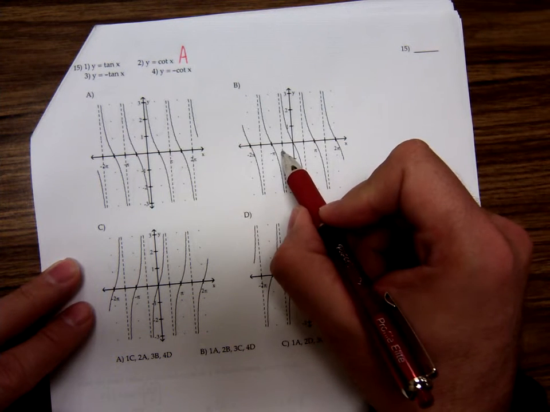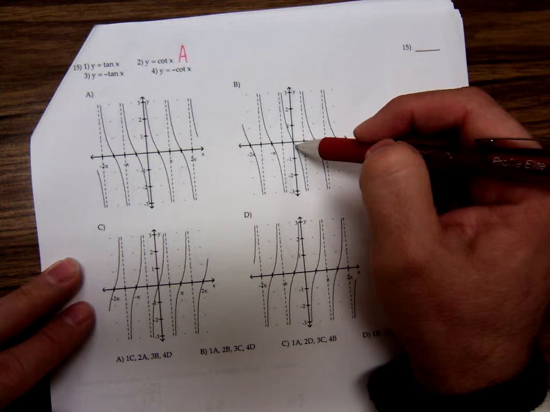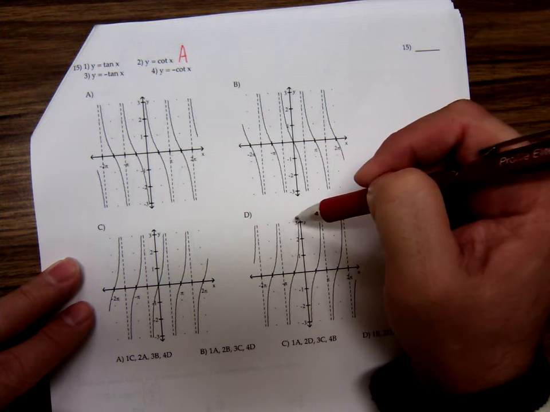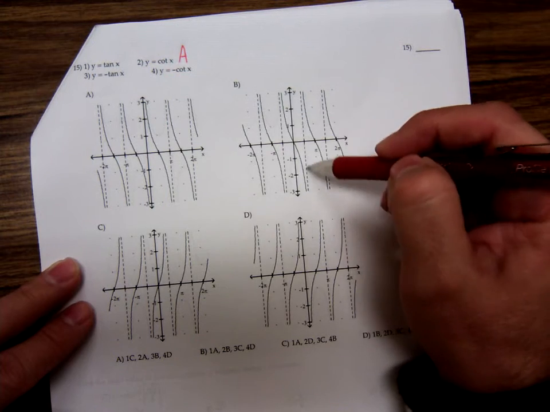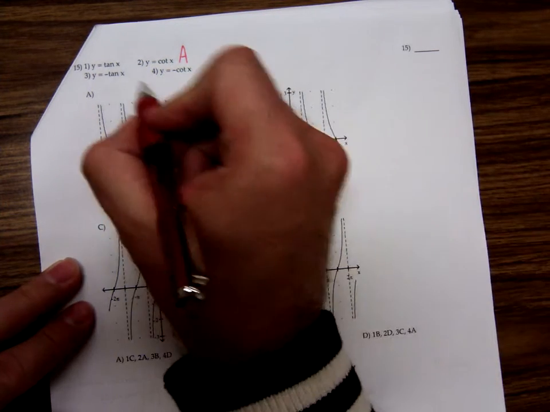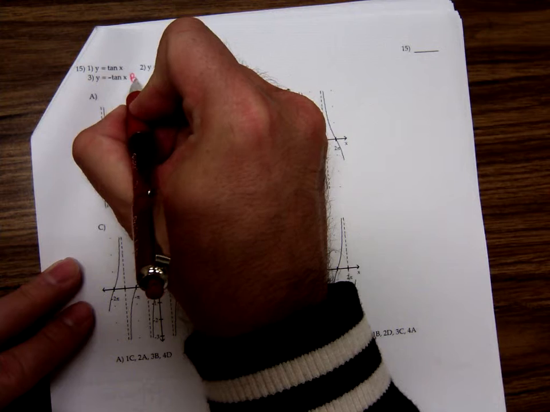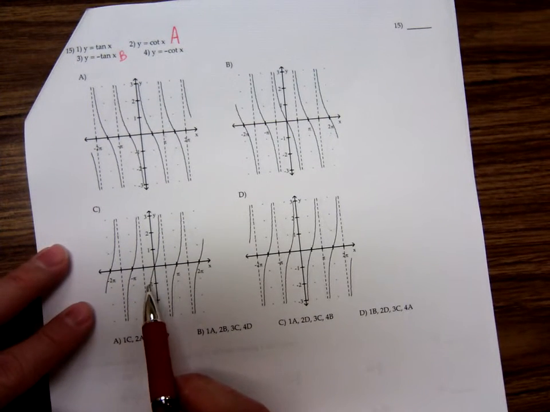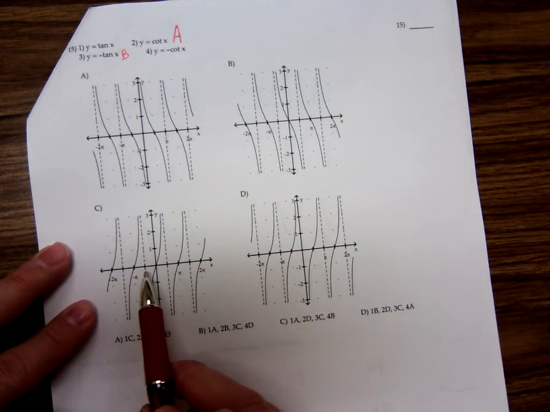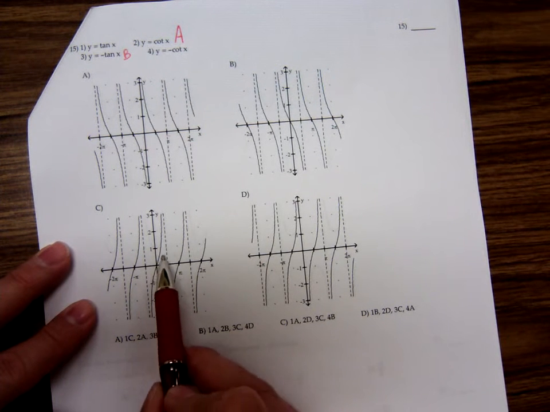But wait a minute, this one's going down. For y equals tangent x, it should be going up. Since this one's going down, that's negative tangent x. The actual tangent x has asymptotes at negative pi over 2 and pi over 2, and it's going up.